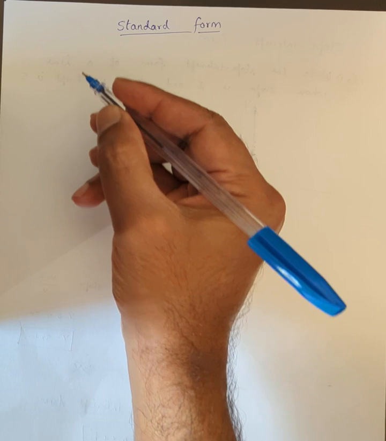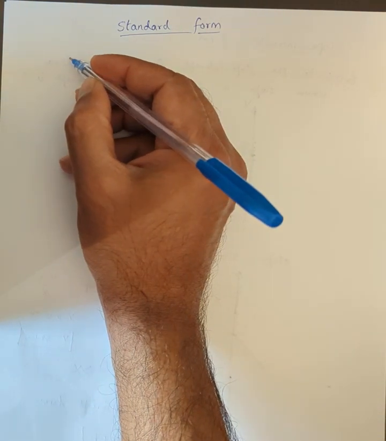Standard form. Standard form is a way of writing the equation of a straight line in addition to slope-intercept and point-slope forms. We talked about those two forms earlier, and in the standard form, the variables are both on the left side of the equation. So how does it look?